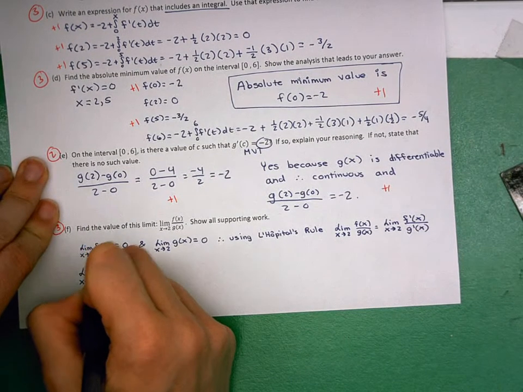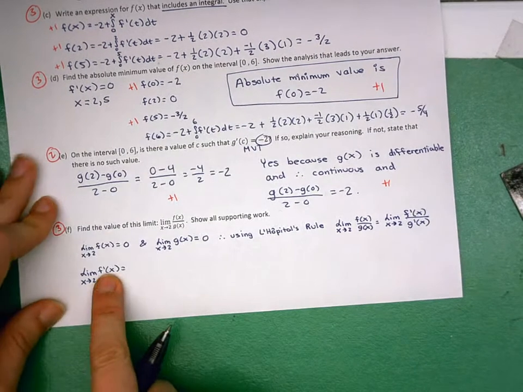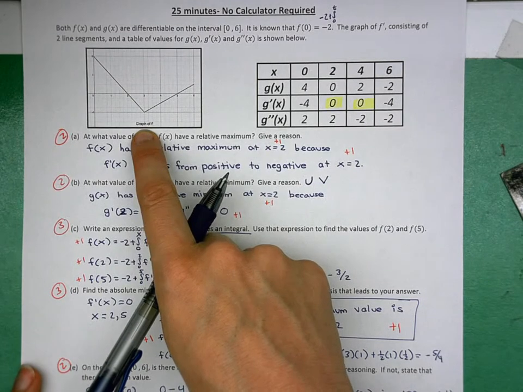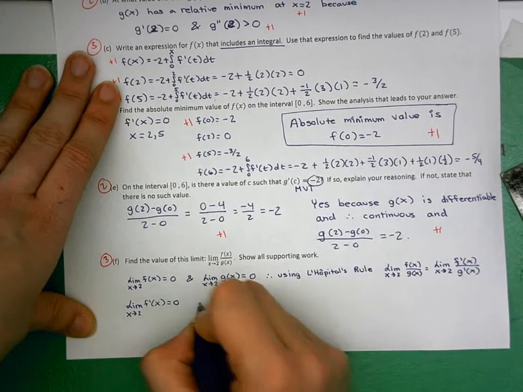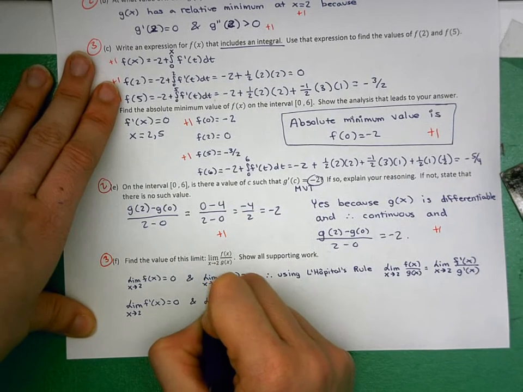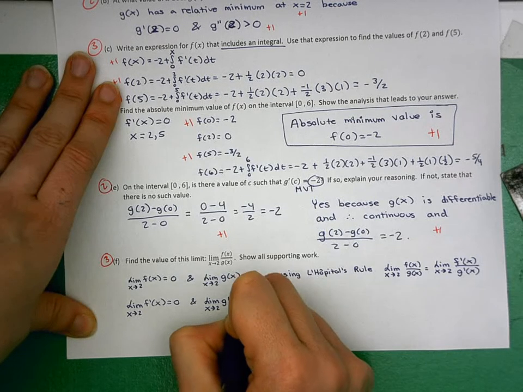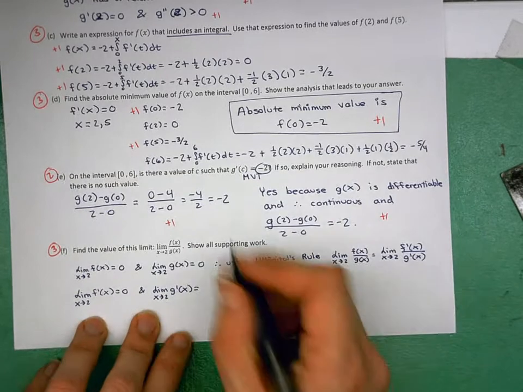Okay, well, I'm looking at f prime. What's f prime of 2? f prime of 2 is 0. I'm plugging into my denominator, g prime. What's g prime of 2? g prime of 2 is also 0. Still have 0 over 0, therefore cannot give an answer.